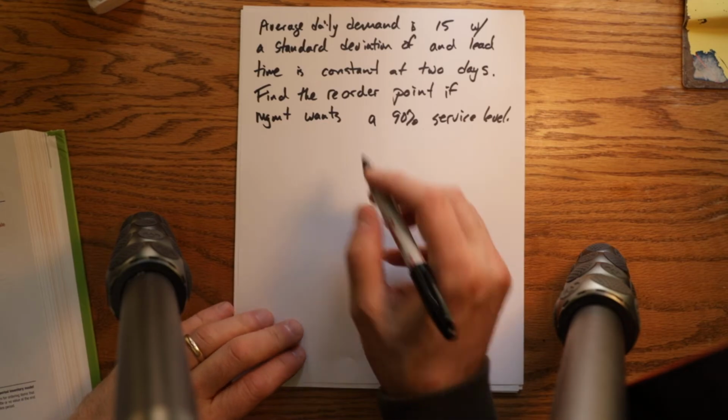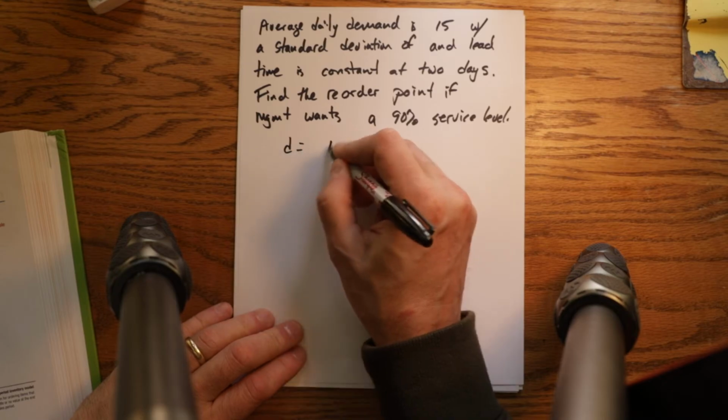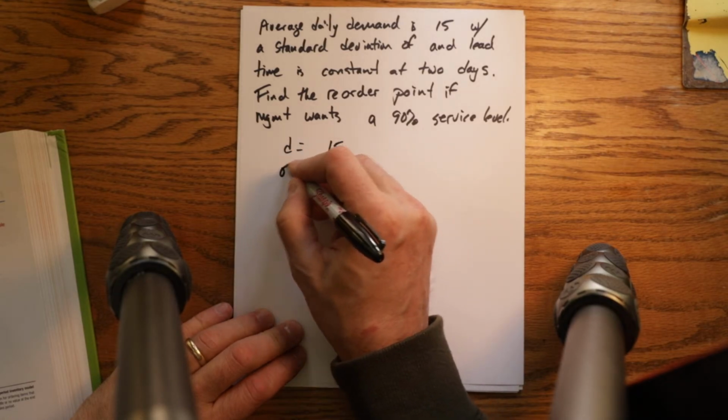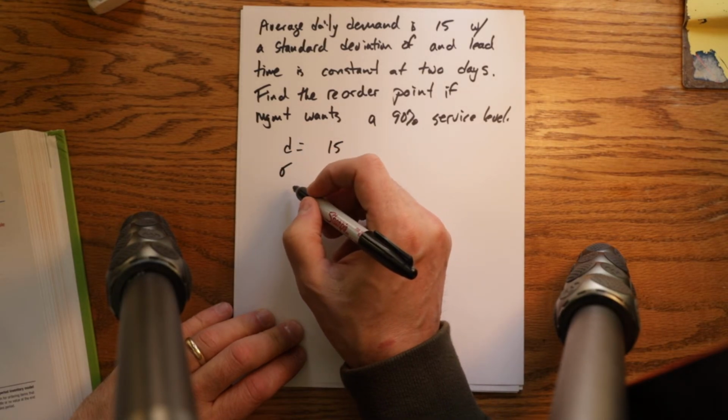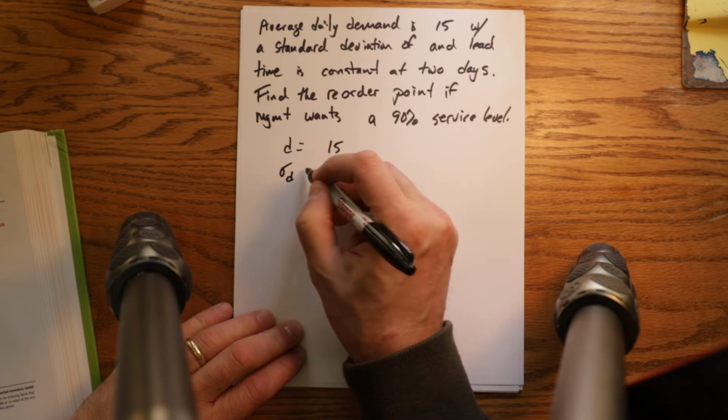So we know that D is equal to 15. We know that standard deviation of D is equal to 5.